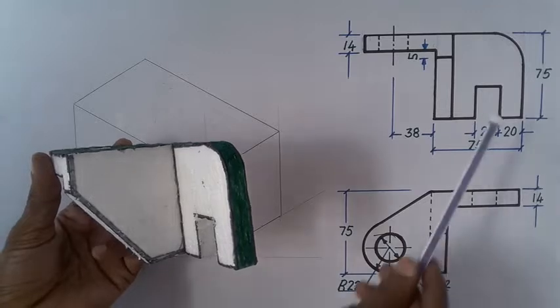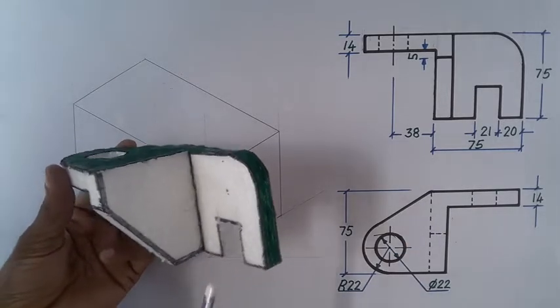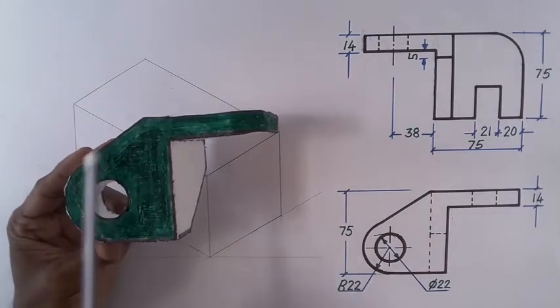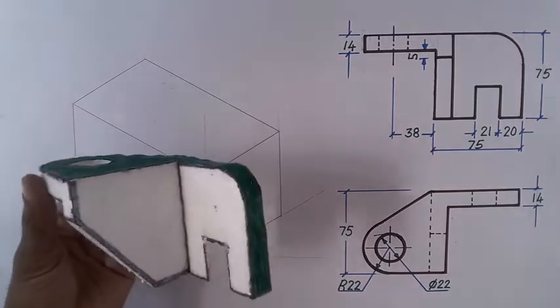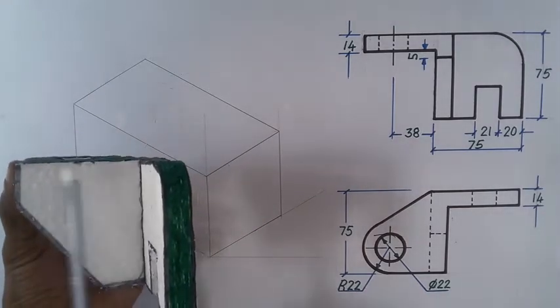From the given front view, we can very clearly understand about this detail, and similarly from the given top view, we can clearly understand about this detail. But since the side view is not given, we should be in a position to make out this detail.